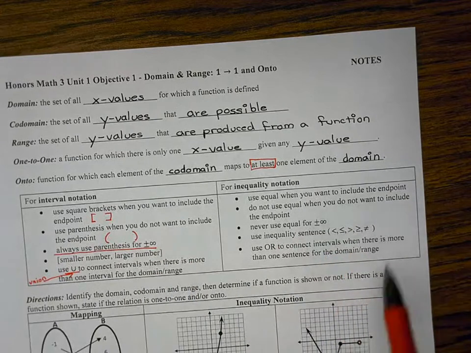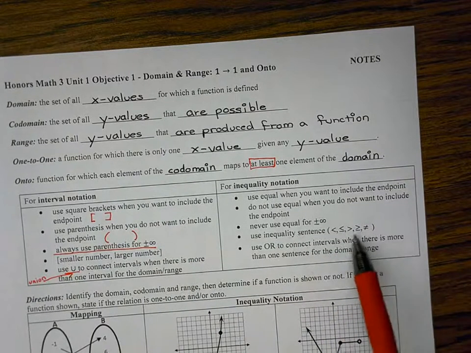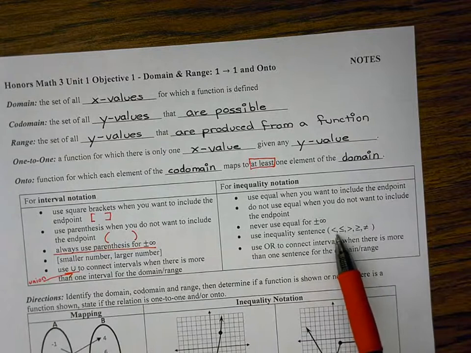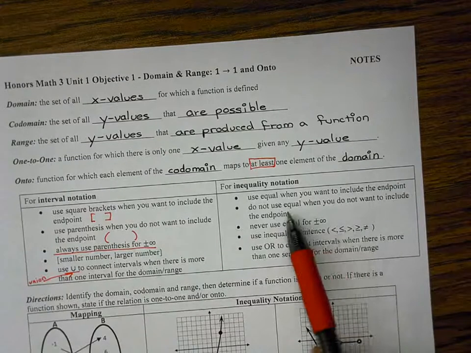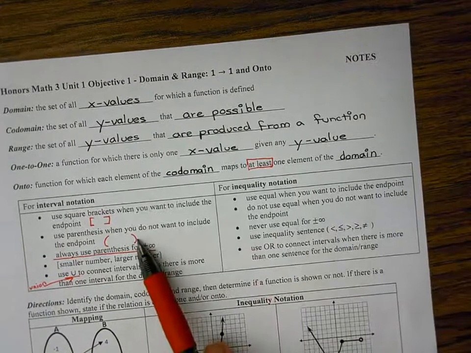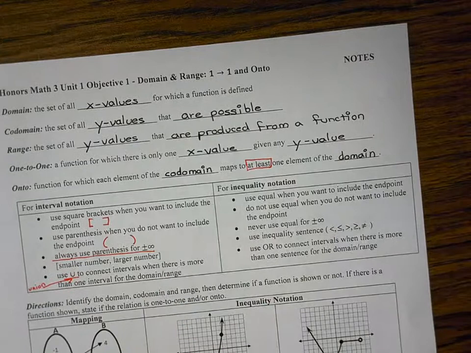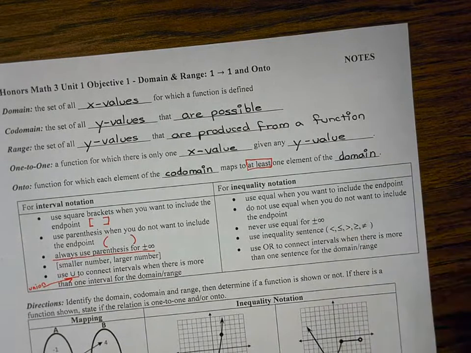We don't use the equal when we don't want to include the endpoint. So just a less than or just a greater than would be like an open parenthesis, right? Again, we never use equal for plus or minus infinity. You can't put a point at plus or minus infinity, so you can't use the equals.